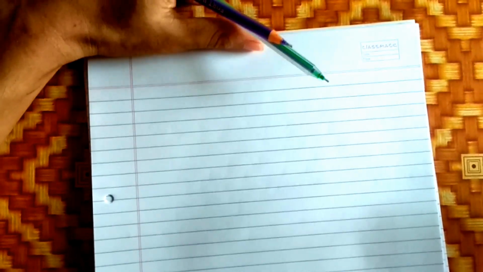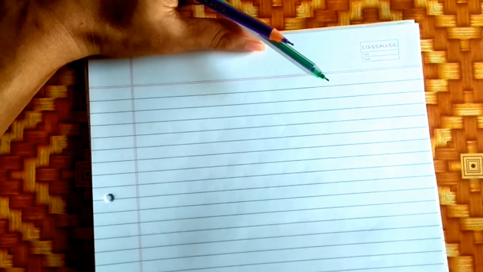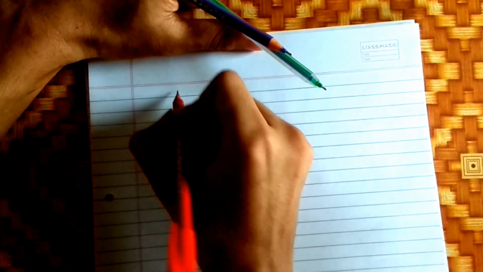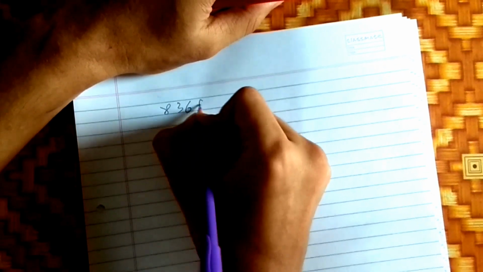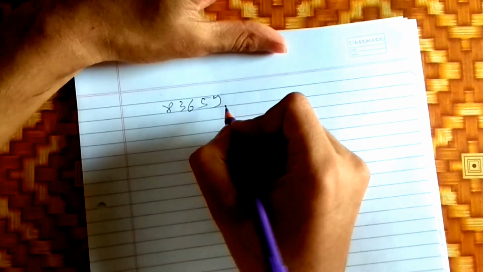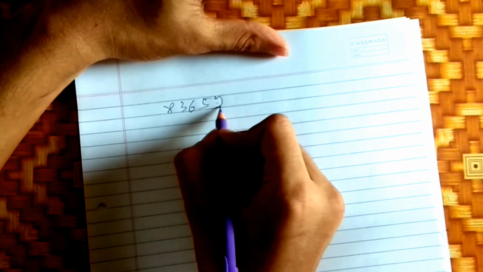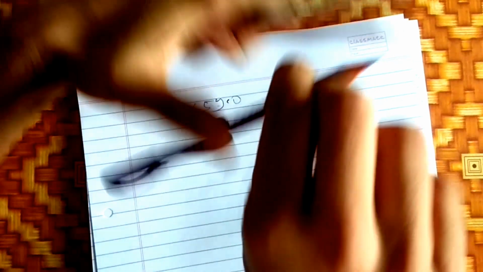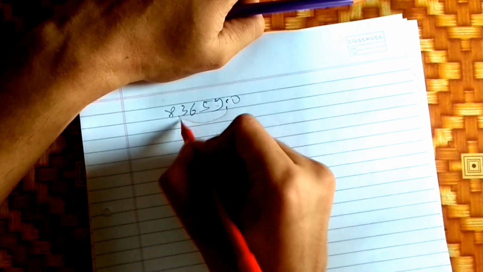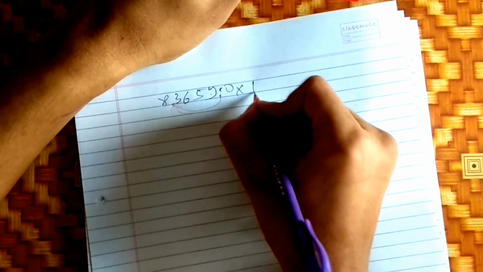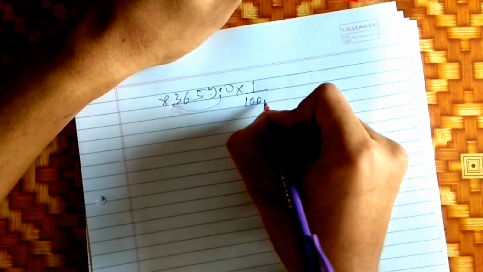This can also be understood as follows, see carefully, the number was 83659. We can also understand it as we have to shift the decimal point by 4 places, as you can see from here to here. So we will divide it by 1 followed by 4 zeros, 10,000.